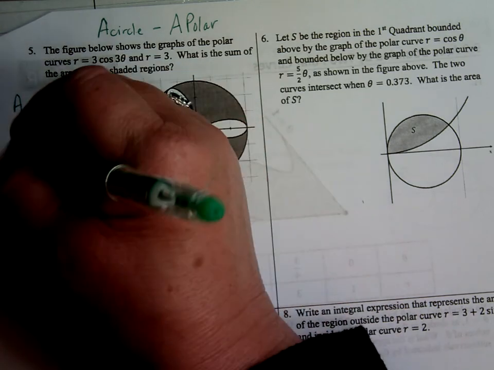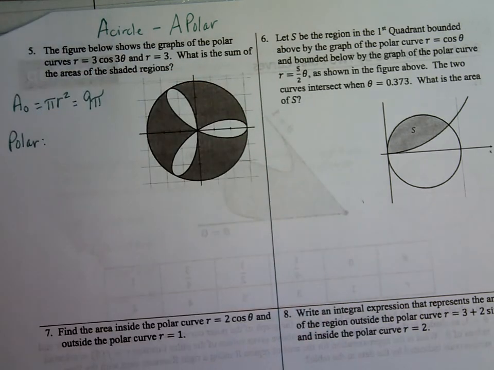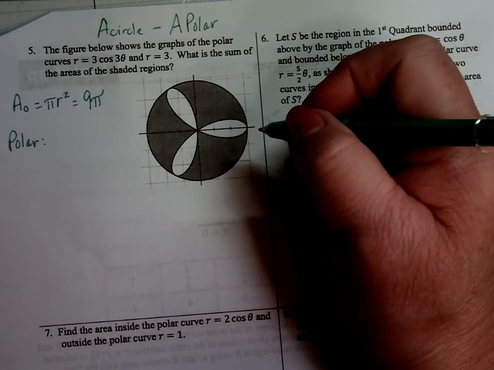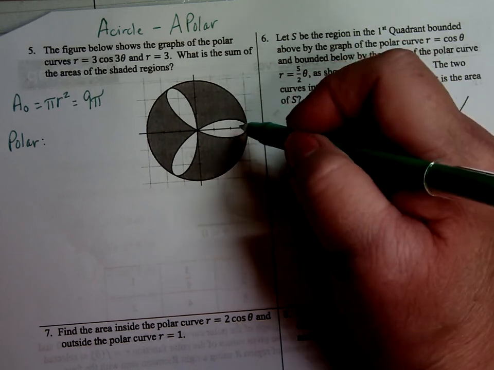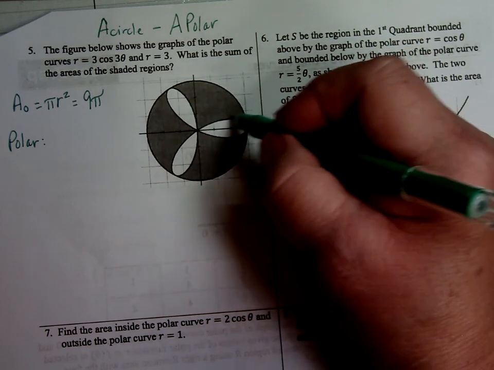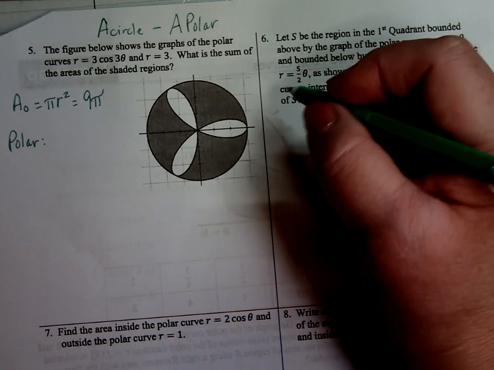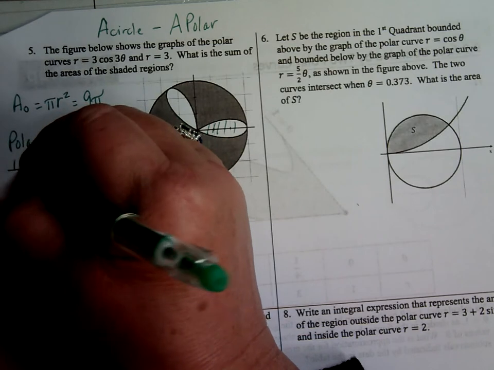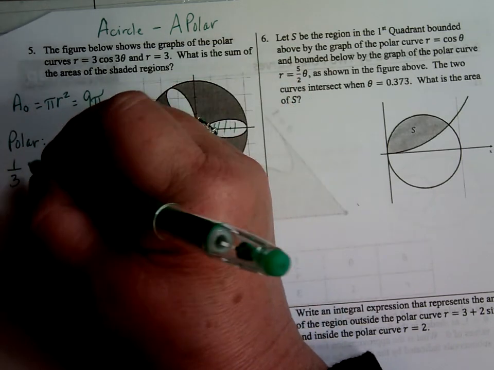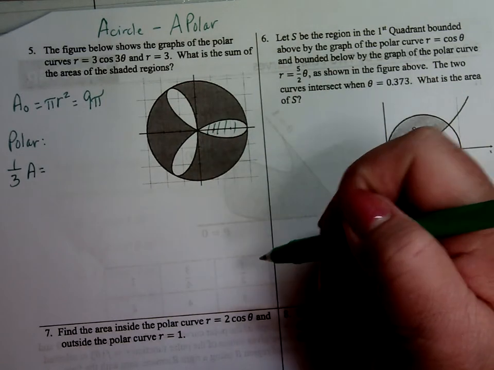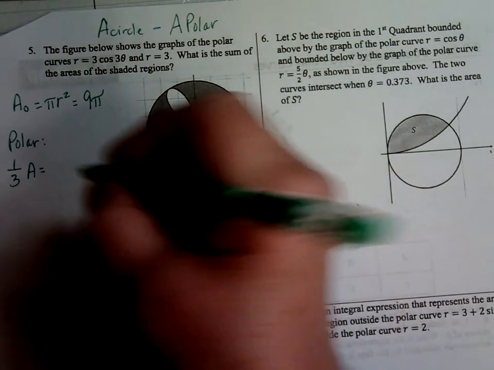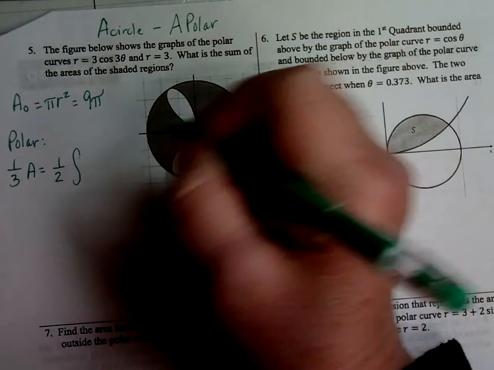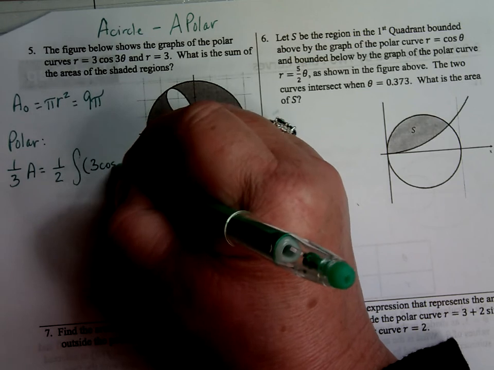So let's think polar. Let me think about this. I'm going to think about what it is for one petal. So if I go for one petal, and I'm going to go for this guy here, then my polar is going to be 1/3. I'm only figuring out what 1/3 of the area is using this petal. Well, what's the area formula for polars? 1/2 the integral, we'll talk bounds in a minute, of (3 cosine of 3 theta) squared d theta.